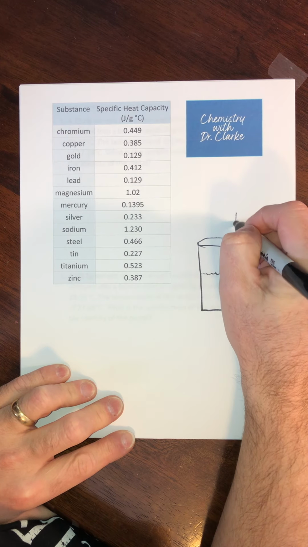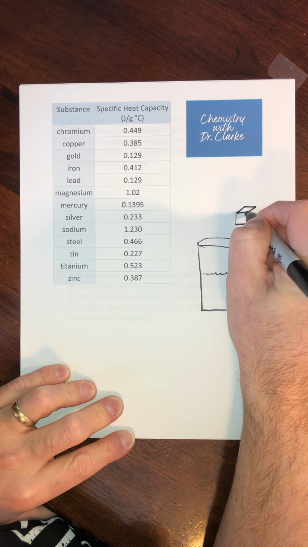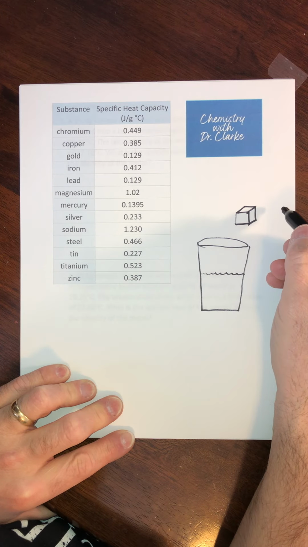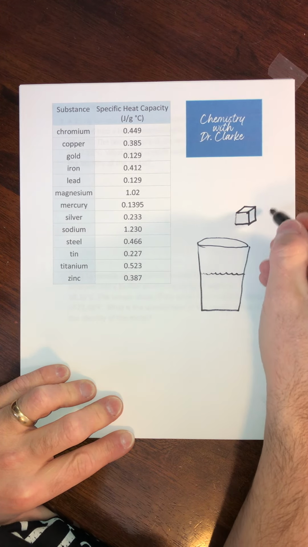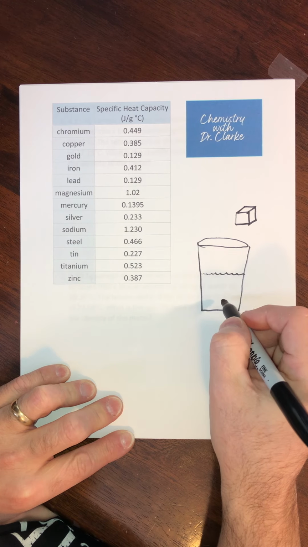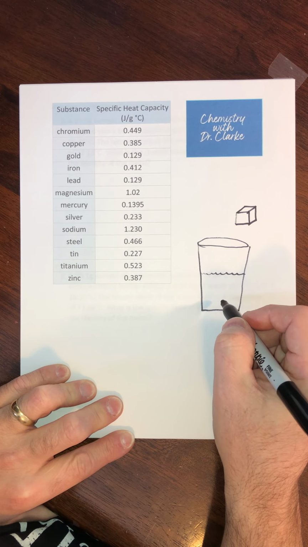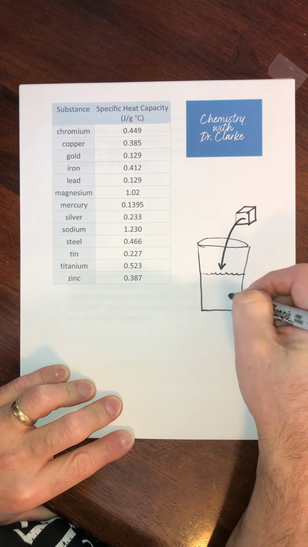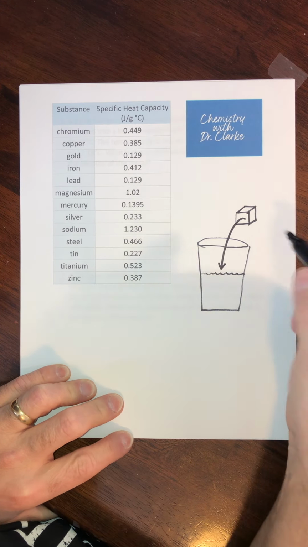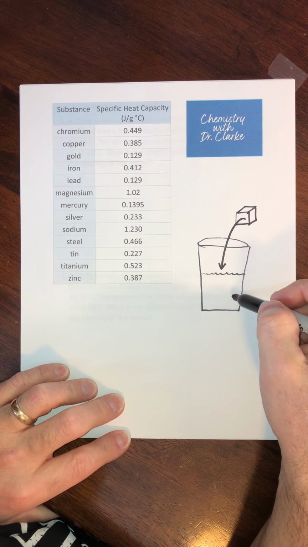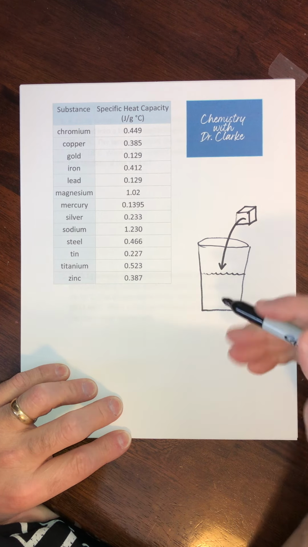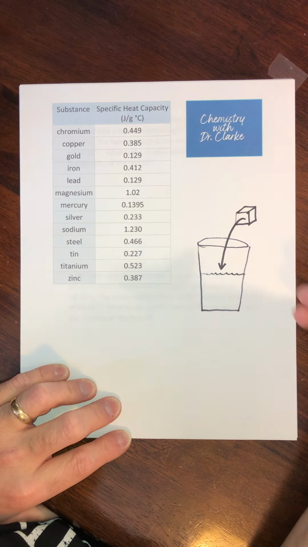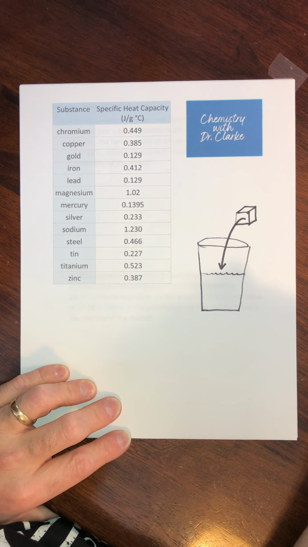But usually what people start off with is they'll give you a chunk of metal. The chunk of metal is usually quite hot, so it'll have an initial temperature. The container of water is usually about room temperature, pretty cool. So you throw the chunk of metal into the water. If you put a hot piece of metal in a cup of cool water, the temperature of the water is going to rise. The temperature of the metal is going to drop until they both end up being the exact same temperature.